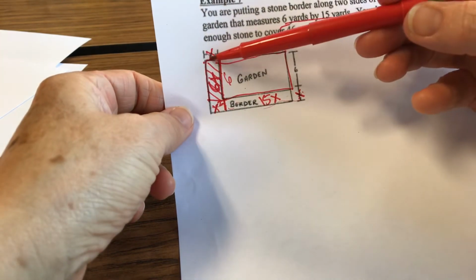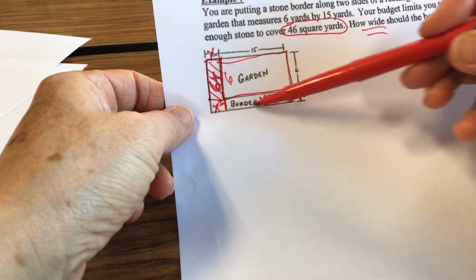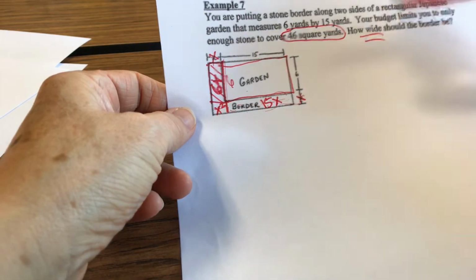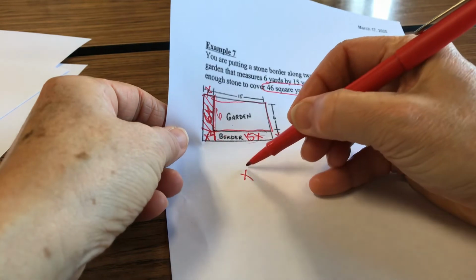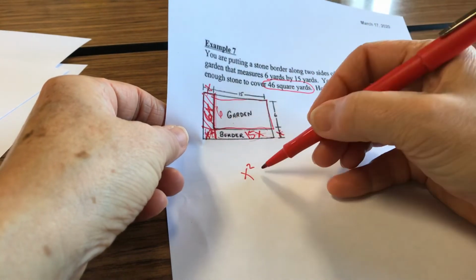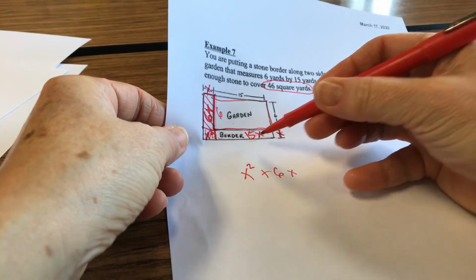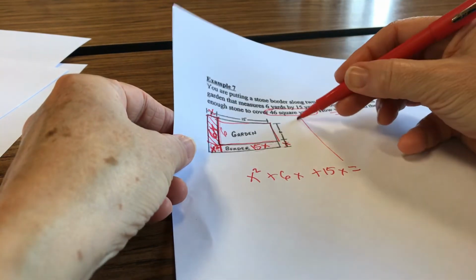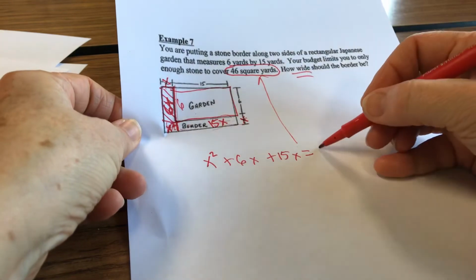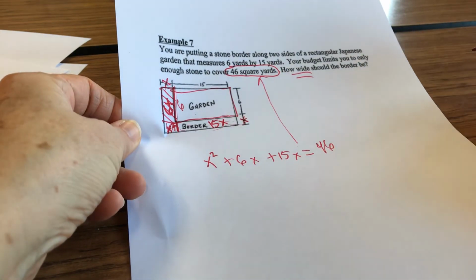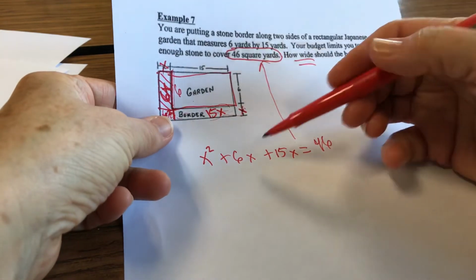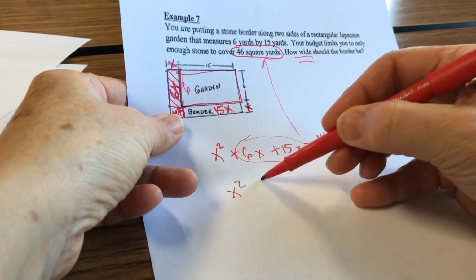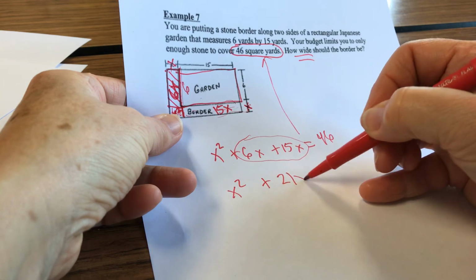In order to get the entire path, here to here, the square over here, all of this together, I'm just going to add my sections. So I'm going to write x squared, that's the area of this, plus 6x, plus 15x, can equal 46. Alright, we're going to combine like terms. X squared plus 21x.